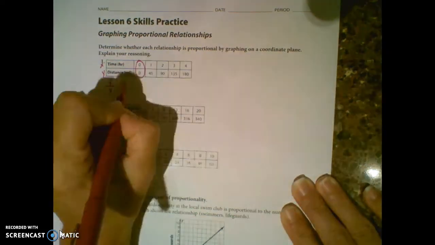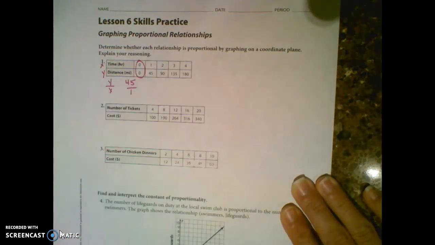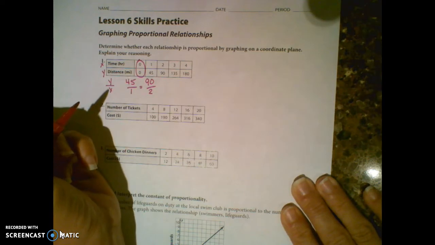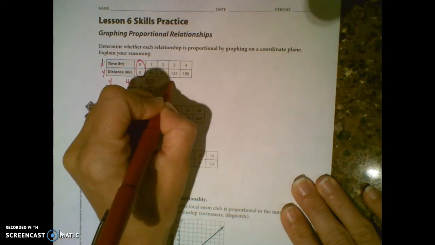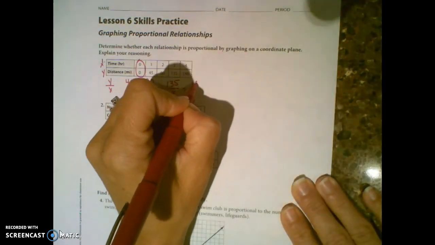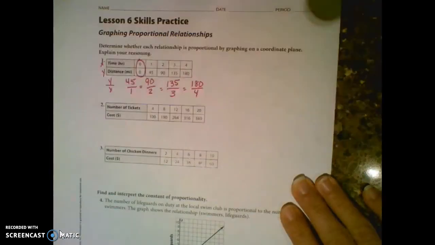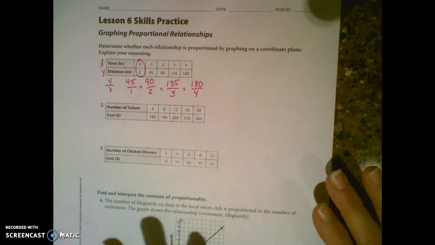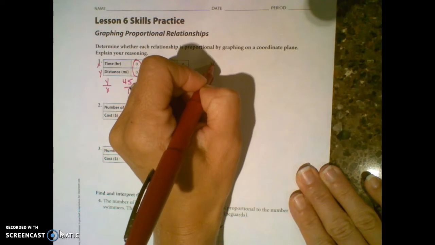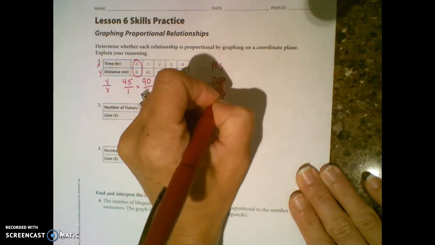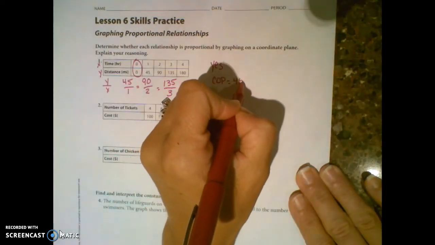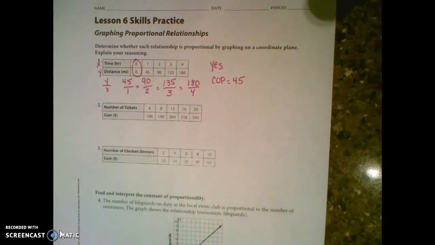So here we go. 45 over 1 is 45, which is equal to 90 divided by 2, which is 45. So far we're good. 135 divided by 3 is 45. So far so good. And 180 divided by 4 is also going to be 45. And if you want to double check my math, you can go ahead and do that. So what we can determine here is that, yes, this is proportional, because when I divide y by x in every case, I get 45. That's my COP. Okay, so we know this is going to be proportional.